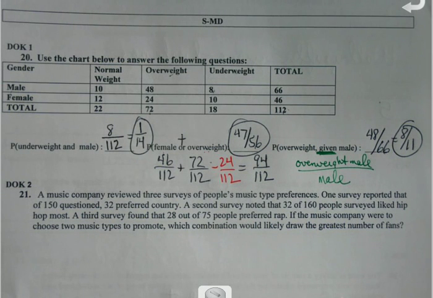But I've got to remember that whatever's after given is my denominator. I can't flip those or I won't get it right. And I'll probably get something over 100%.